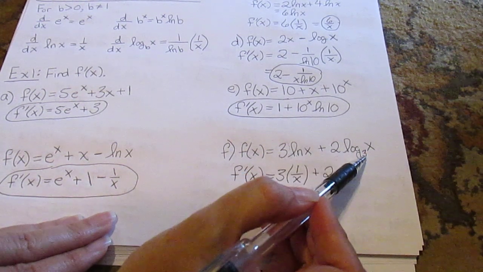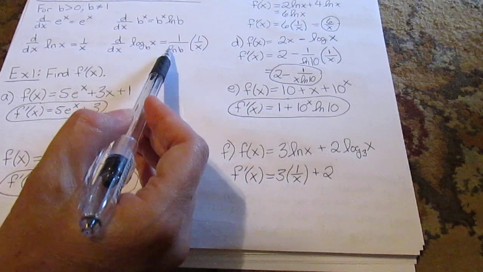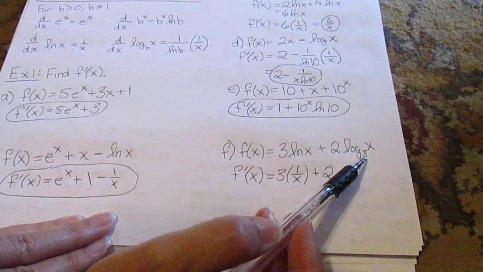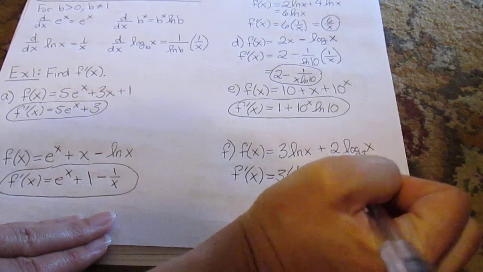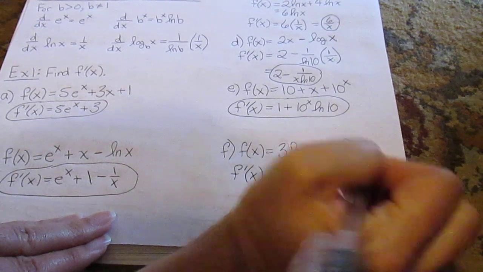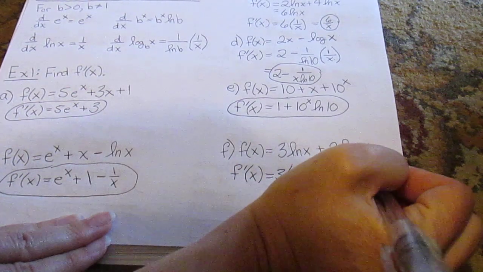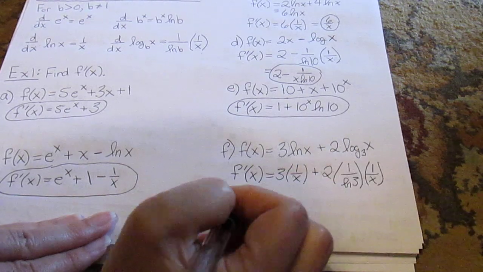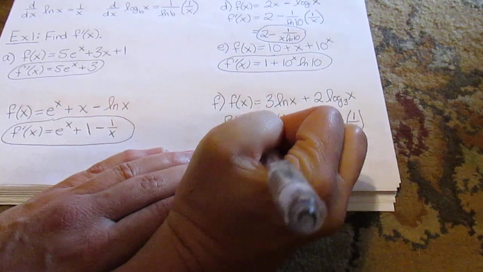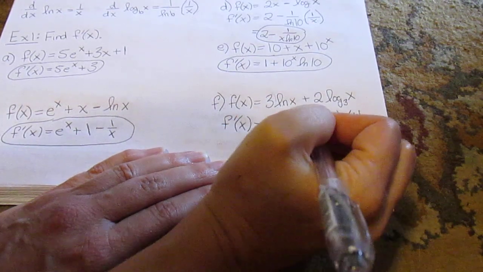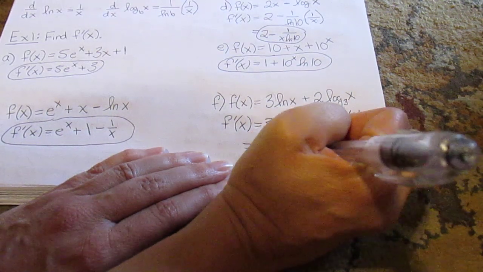The derivative of log base 3 of x, well we're going to use this formula right here. So we get 1 over ln, the base is 3, times 1 over x. Okay, and if we want to neaten it up a little bit, we can put that 3 on top. So we have 3 over x, plus we can put the 2 on top, 2 over x ln 3.